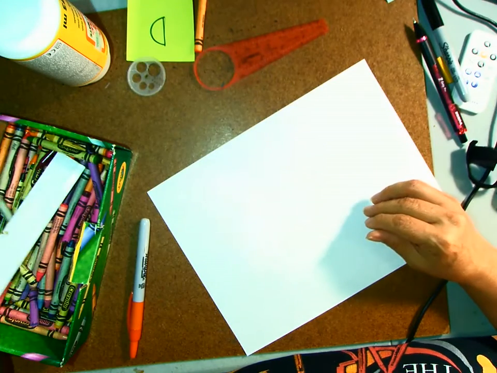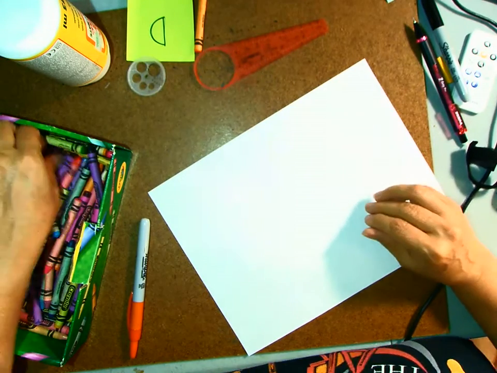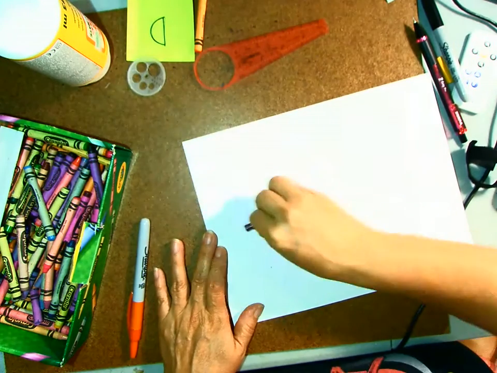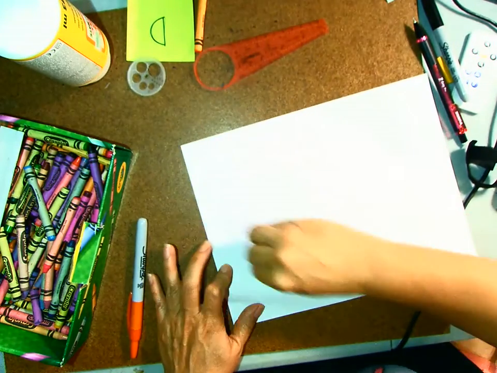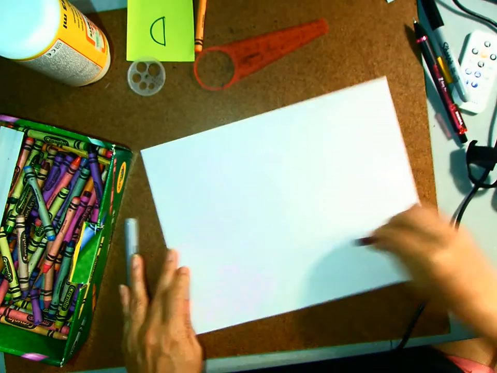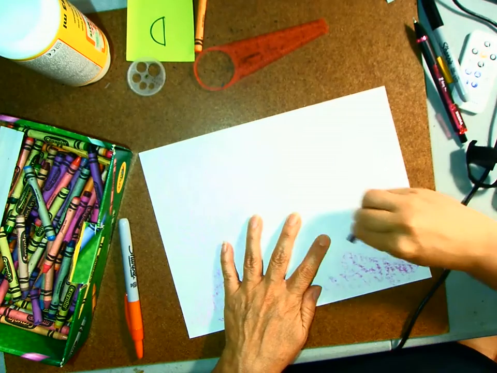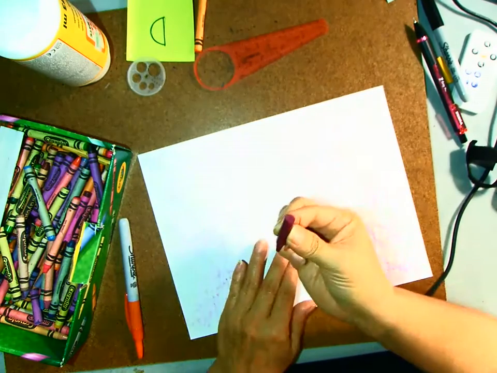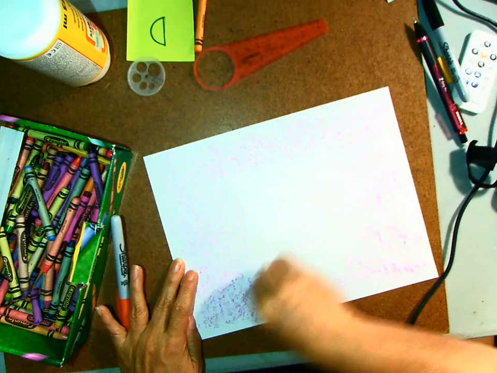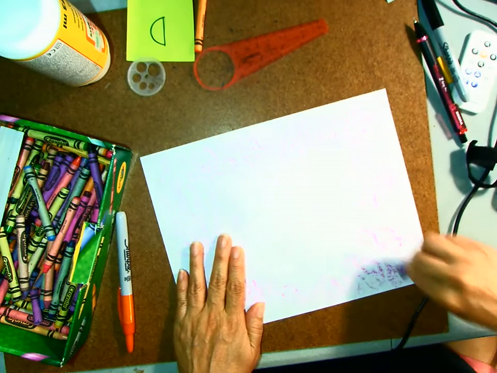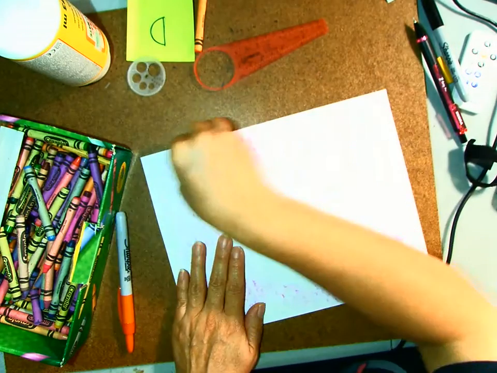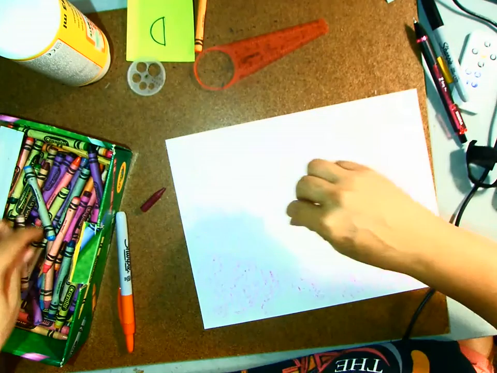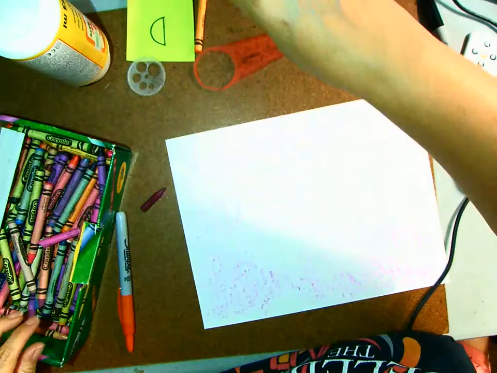So even if you have some crayon, you can do your background first, creating this really nice, you can't really see it because of the lighting, sorry guys, but I'm kind of using this red and then going all the way around my paper, but leaving a little bit of the center open so that I could put another color down.